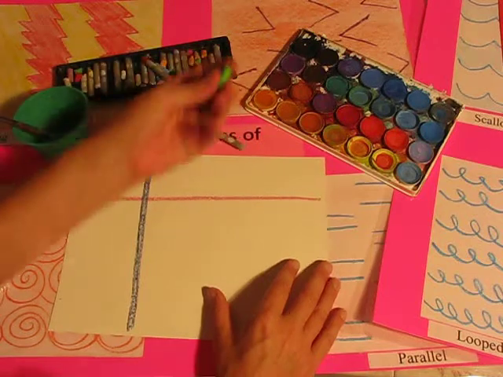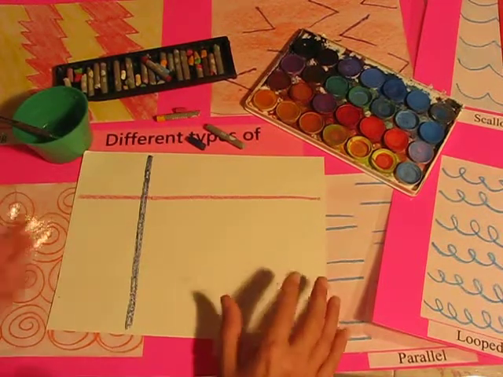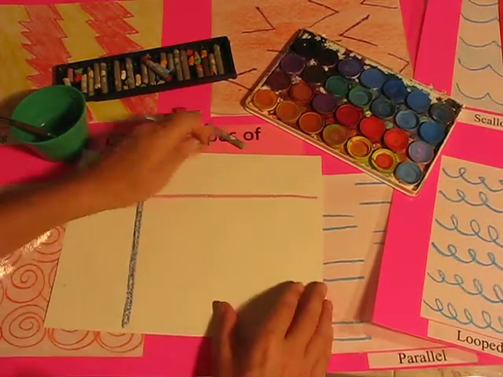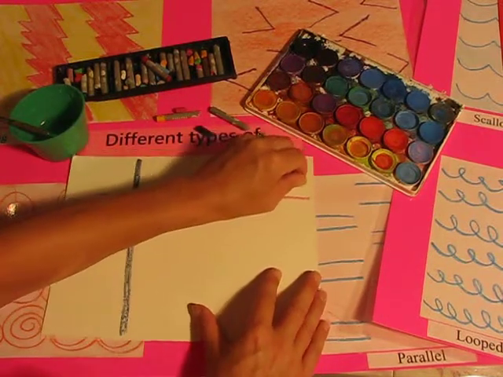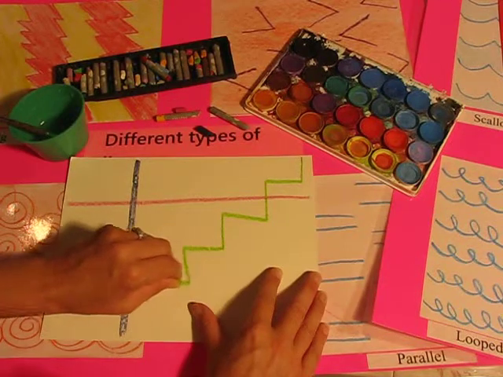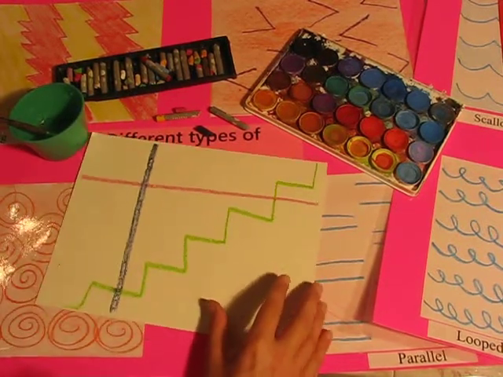Change your colour again. I'm going to pick a green one. I'm going to ask you to do a zigzag line, and you can do them anywhere that you like. You don't have to be copying who's beside you, because every one of you is going to do your own colour and your own placement.